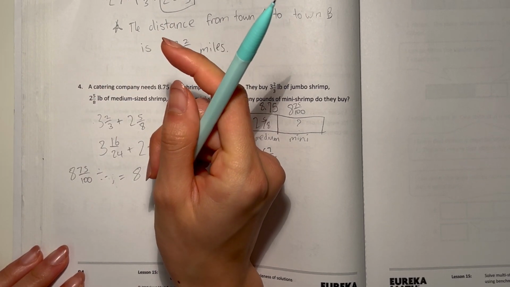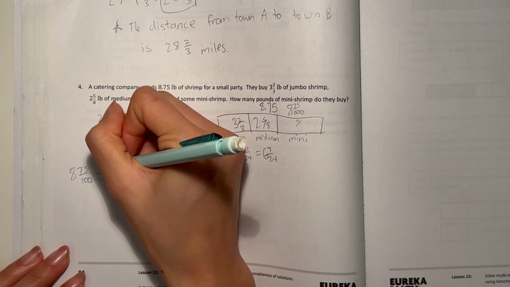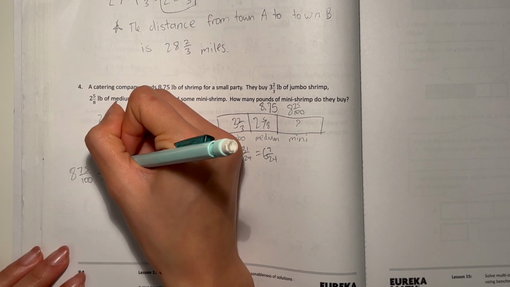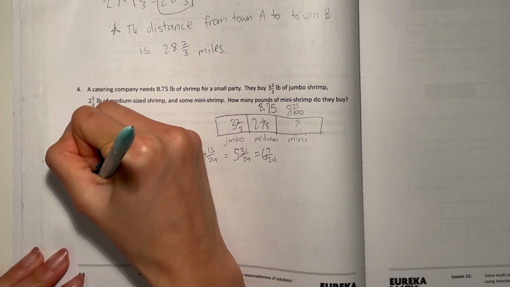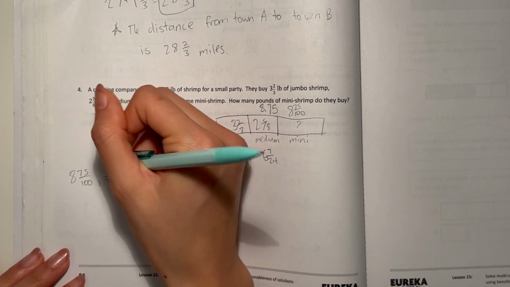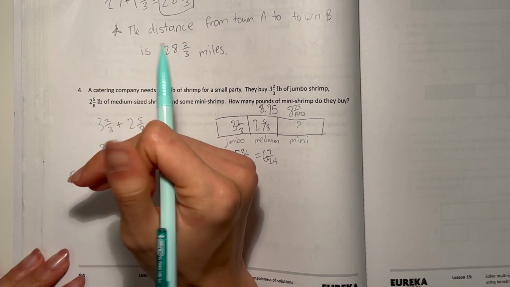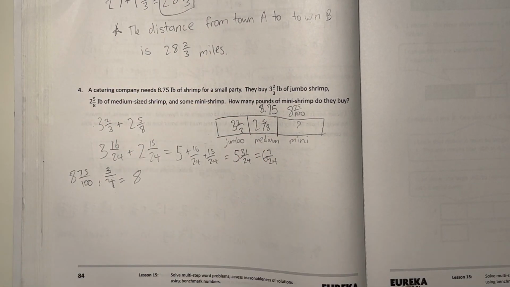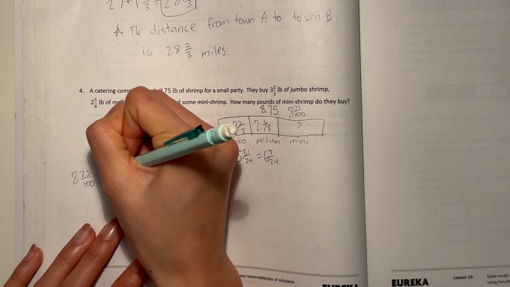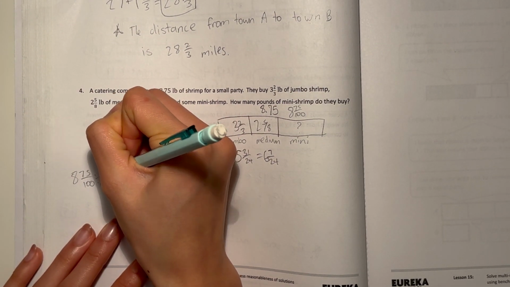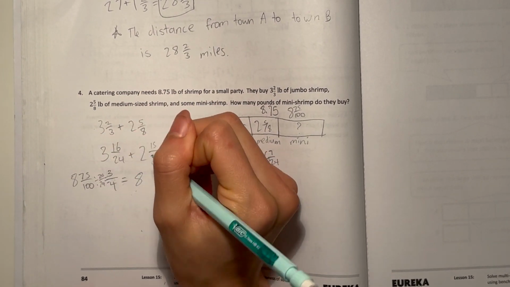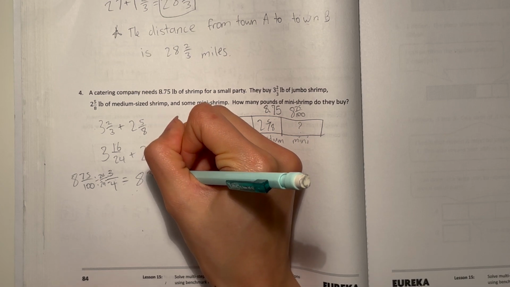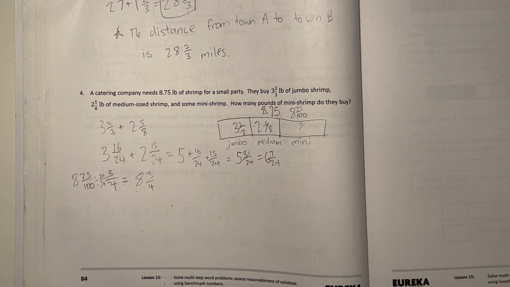Oh my god. Wait, what am I doing? 75 divided by 25 is 3, and 100 divided by 25 is 4. So you get 3/4. So that's 8 and 3/4.